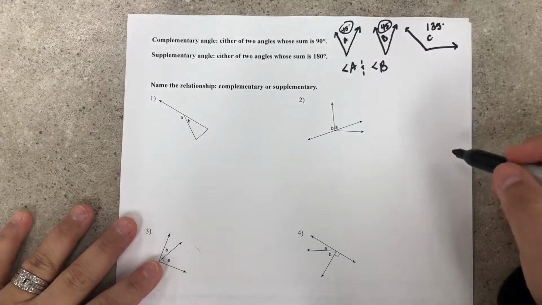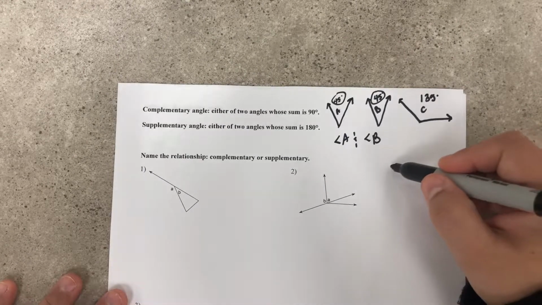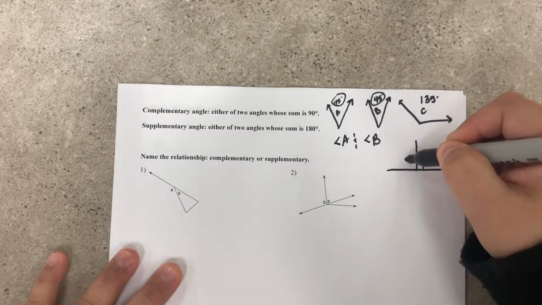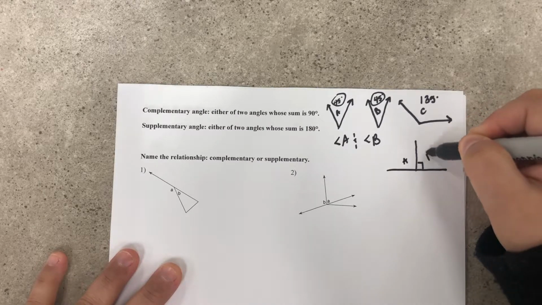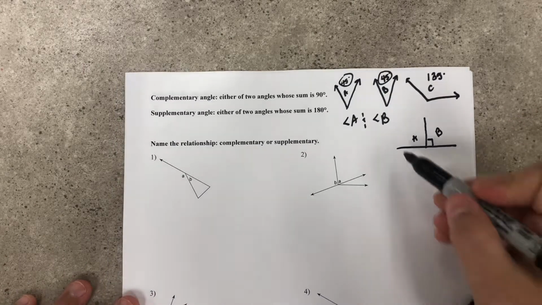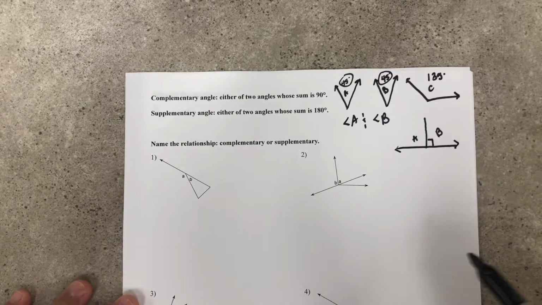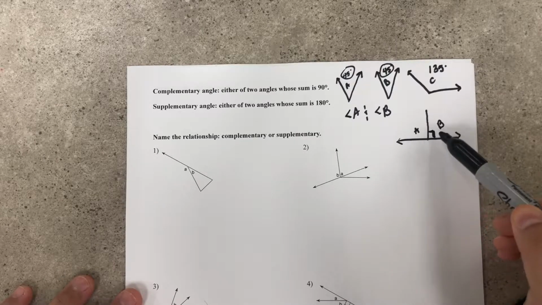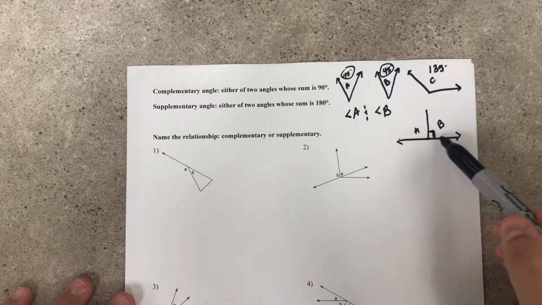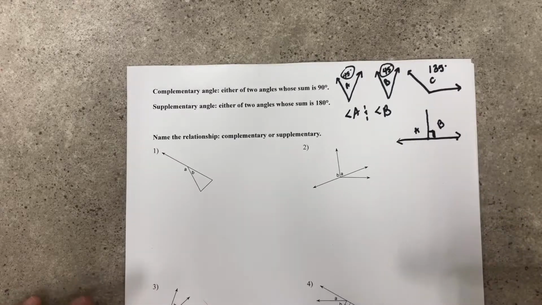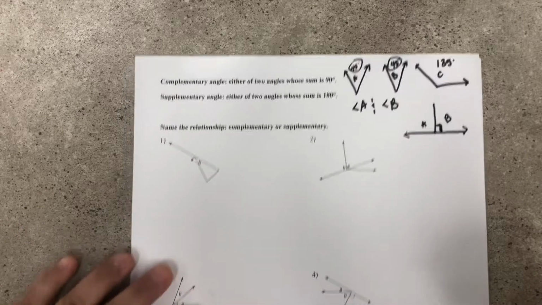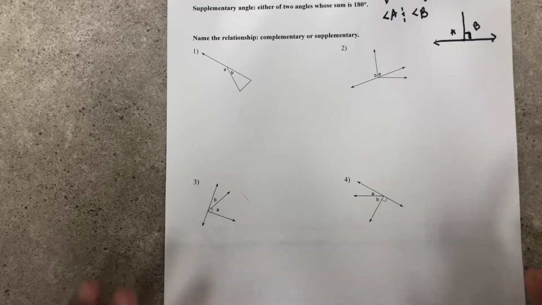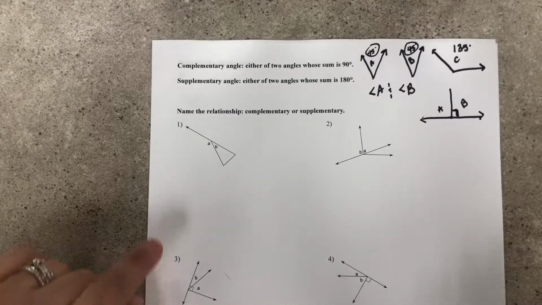Because we could have something that looks like this. We could have angle A here and angle B here, and it's asking us to name the relationship between the two. Well, if you look, angle A and angle B, even though we do have that little box there in the corner, they make a straight line. If we put those two together, they actually make a straight line. So those would be supplementary. So don't necessarily assume just because we see the little box that it's automatically going to be complementary. But that's just kind of an easy way to look at it.